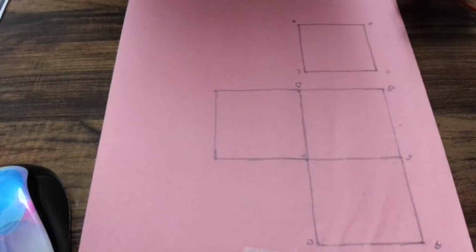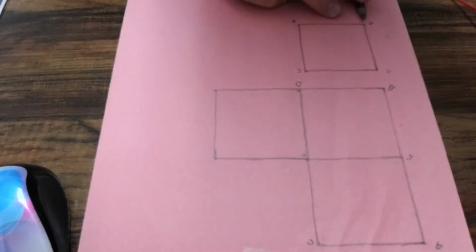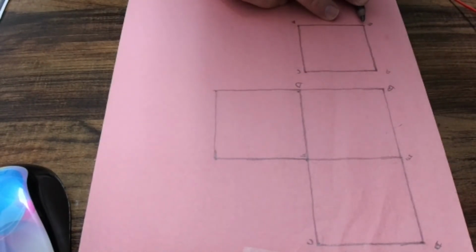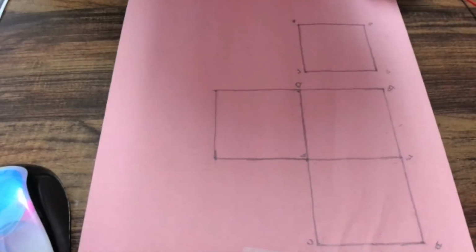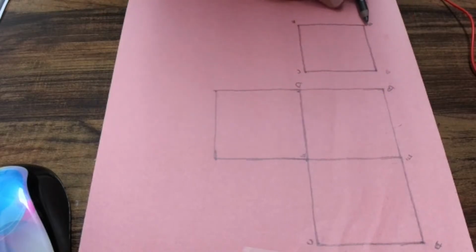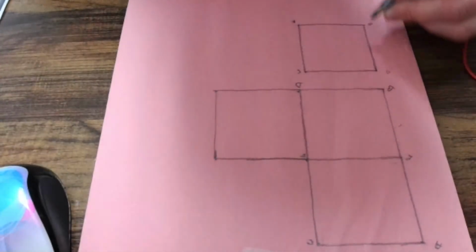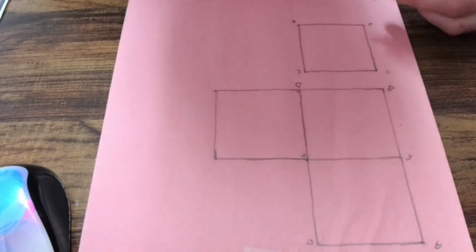Now to draw B. So we need to make B the same length. Maybe around there. Pretty good. Is it directly underneath? No, it's a little over. There we go.